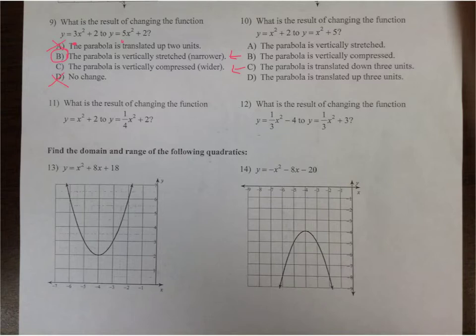If I look at number 10, what is the result of changing the function y equals x squared plus 2 to y equals x squared plus 5? What's changing? My a is not changing. My c is what's changing. So it started at 2, and now it's starting at 5. So it went up 3 units. So I look at my answer choices. A is not what changed, so A and B can be marked out. The parabola is translated down 3 units, or it's translated up. Well, it started at 2, and now it's starting at 5, so it went up, which is D.